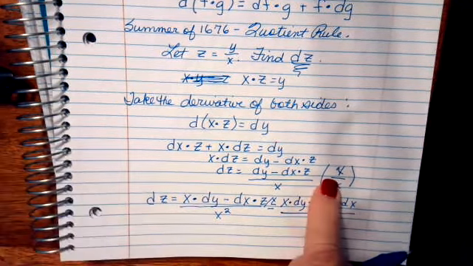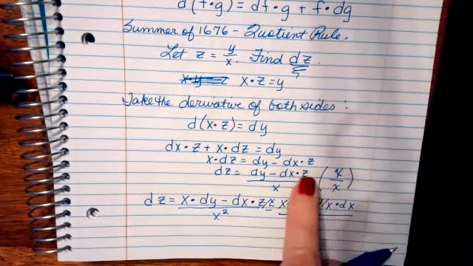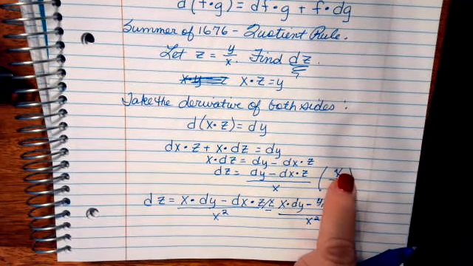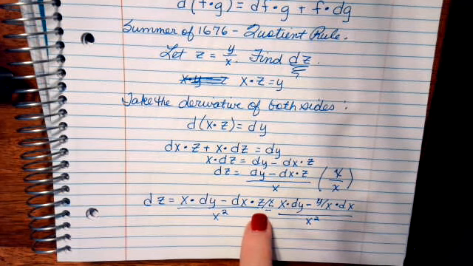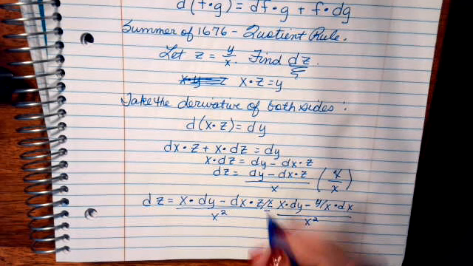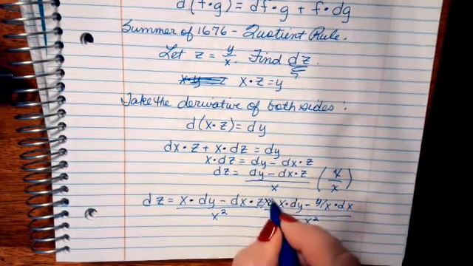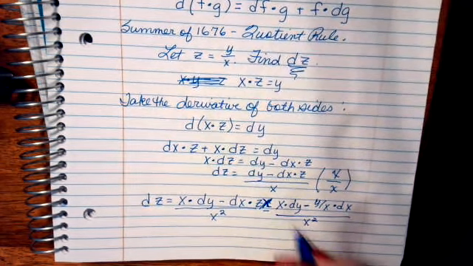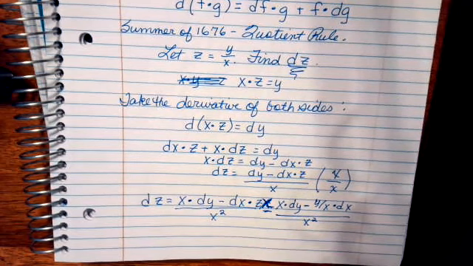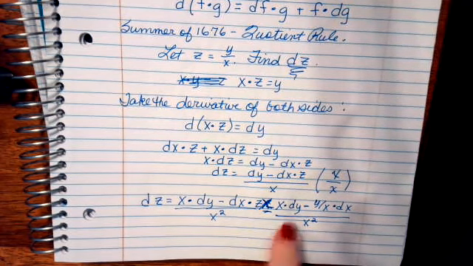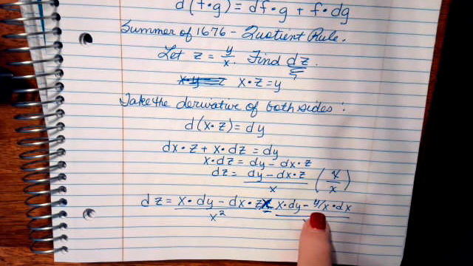When I multiplied this by x, I've got x over x, x times dy minus x times z times dx. I left out the x right here. All right, equals over x squared equals x times dy minus, okay, but z is y over x.